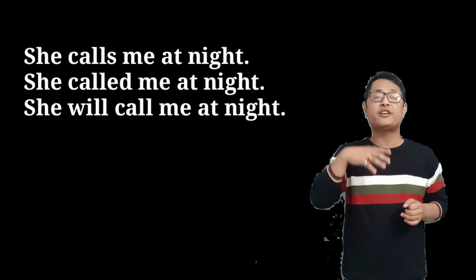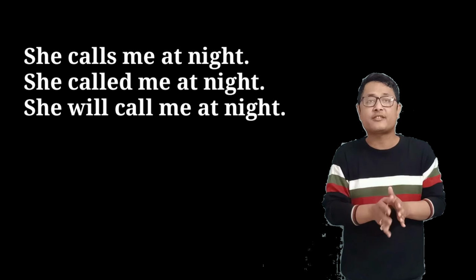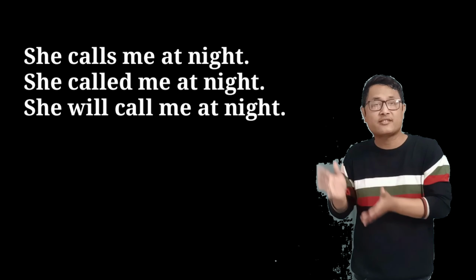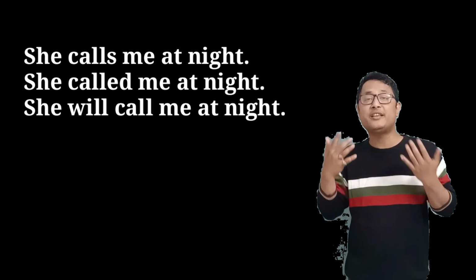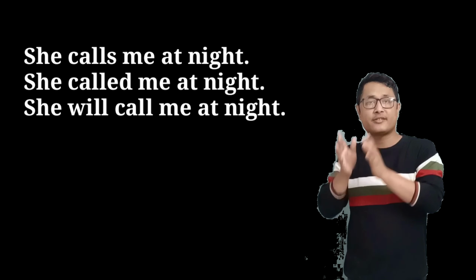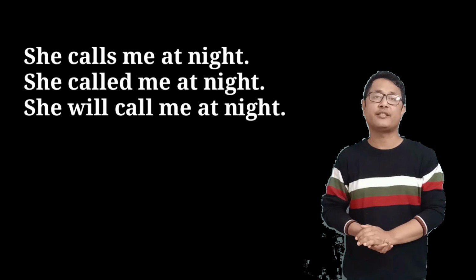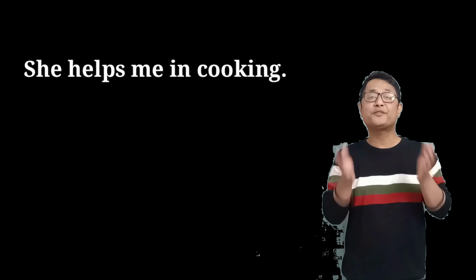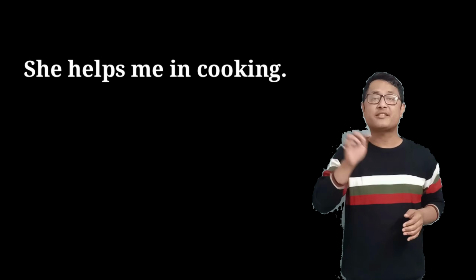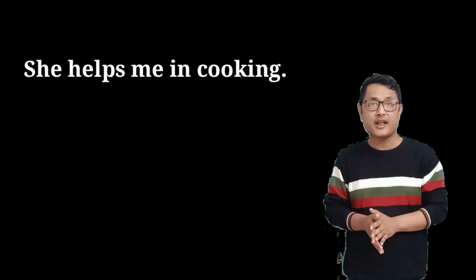That is the difference. Just try to know what the changes are, what the differences are among these three sentences. Once you can recognize the differences among the sentences, then you can easily form different sentences in different tenses. Like that, we can say, she helps me in cooking. That means it's a sentence of present indefinite tense.